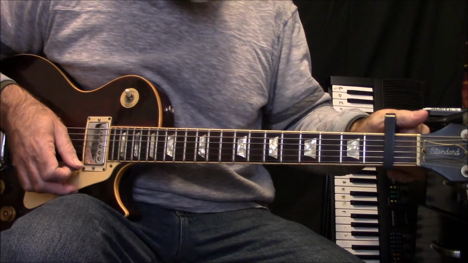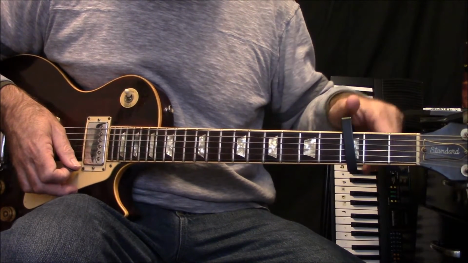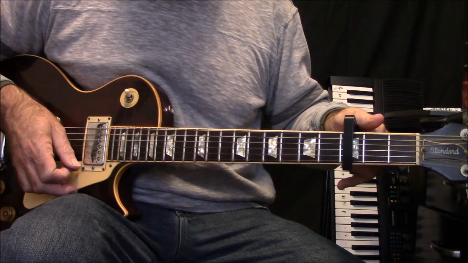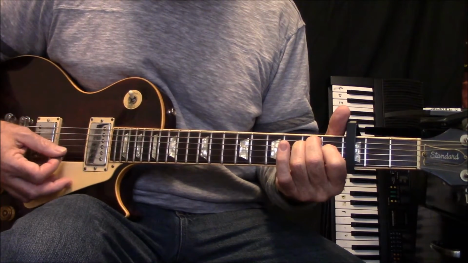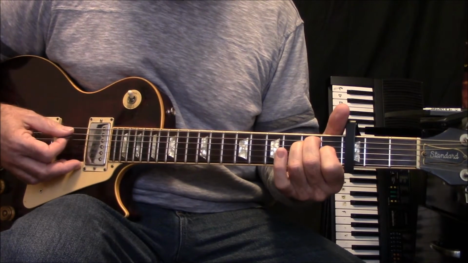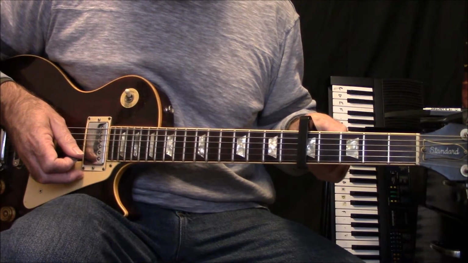Okay? Now if we move it to the 3rd fret, that's a G right here on that fret, and we're going to move the capo up to the 3rd fret, play that E chord. That is now a G. So the chord is determined on the note of the 6th string.